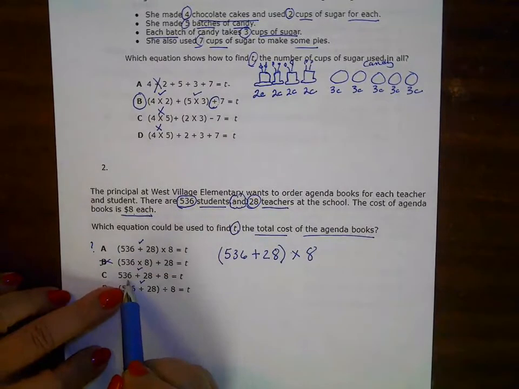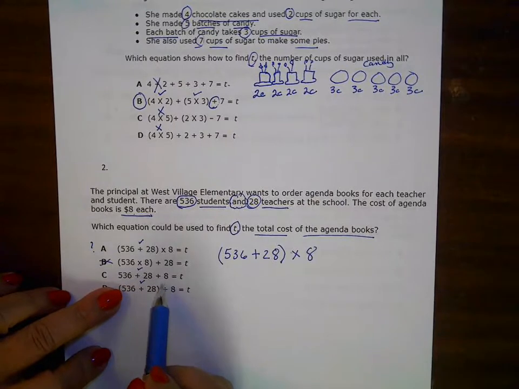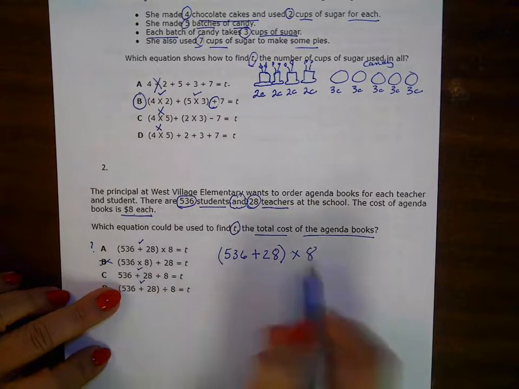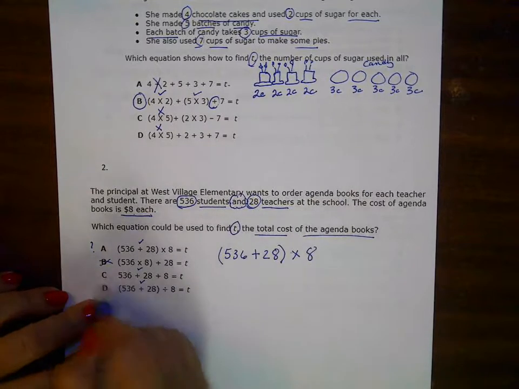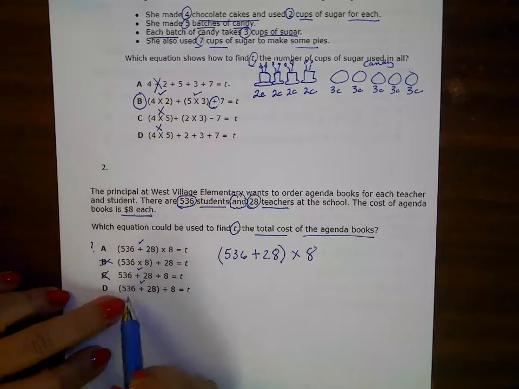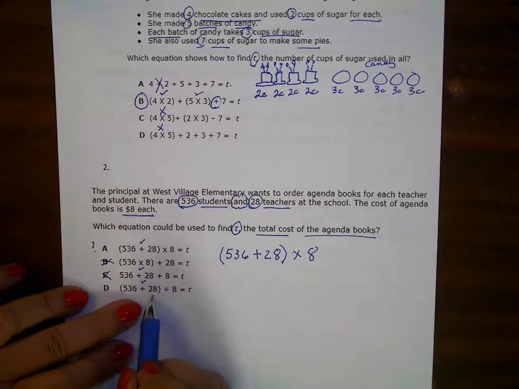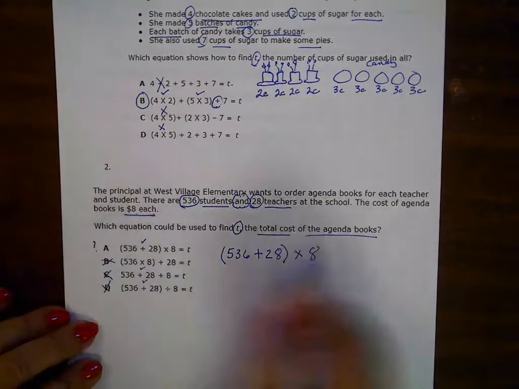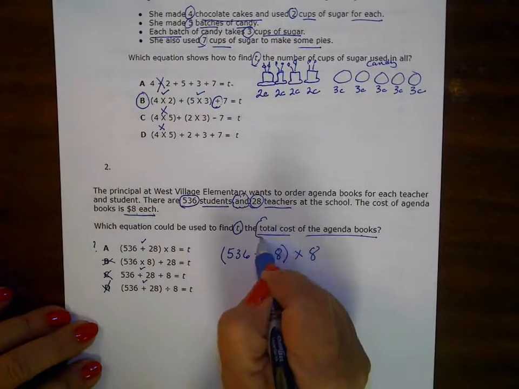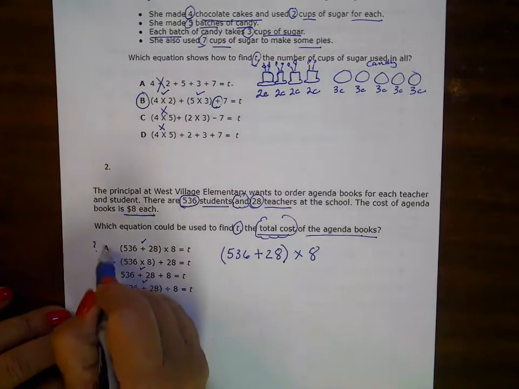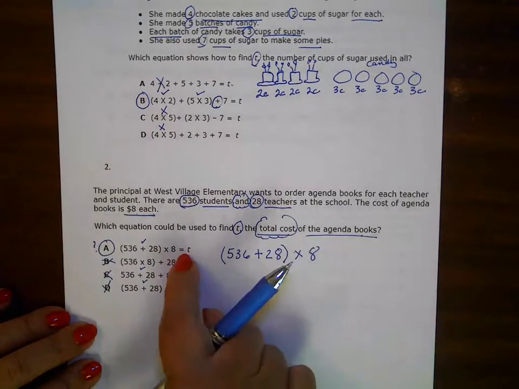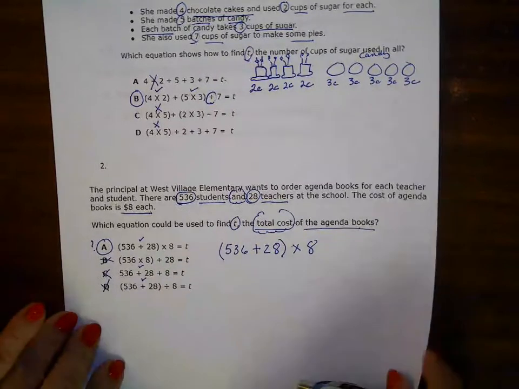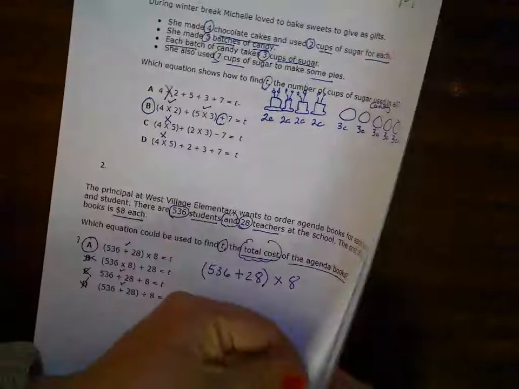Then the next one, 536 plus 28, then plus $8 to it. That doesn't make any sense. We have people and then money that we're adding, so that doesn't make sense. 536 plus 28, and I'm going to take that one and divide those into 8 equal parts. No, I'm not dividing anything. I'm trying to find the total cost. Total means that it's going to be increasing. So the correct numeric expression to match the story is A. Let's move to number 3.